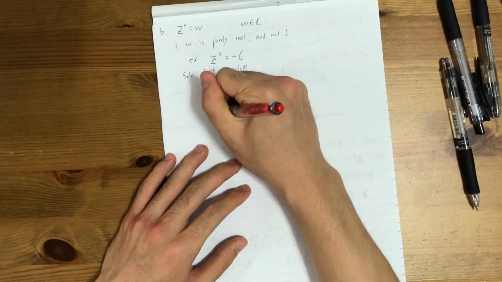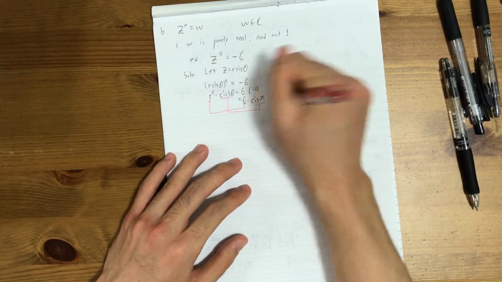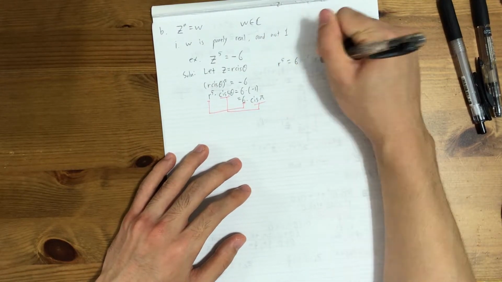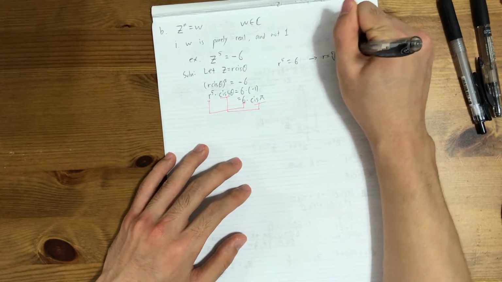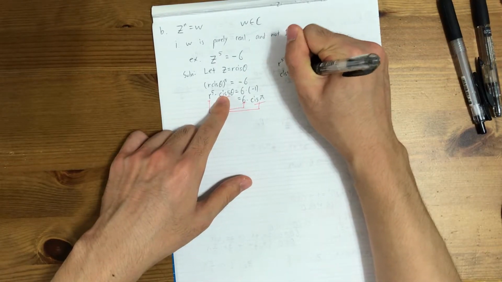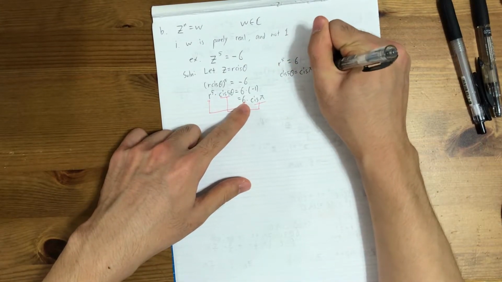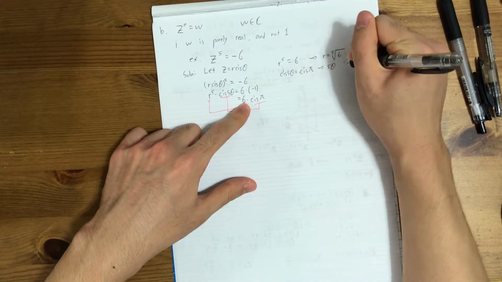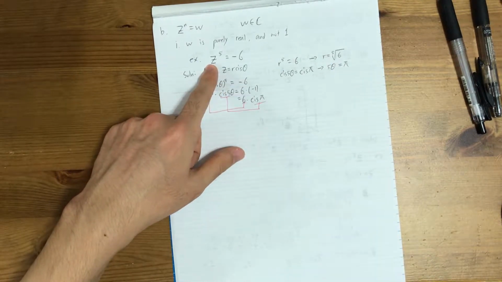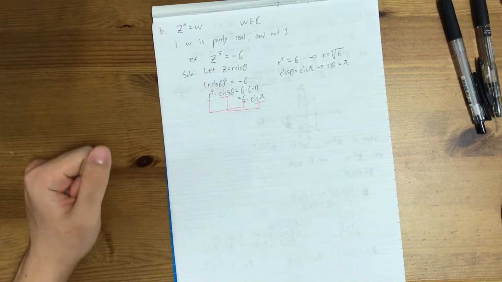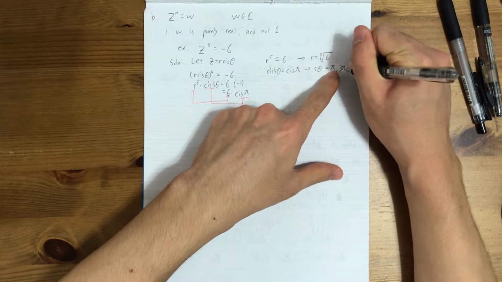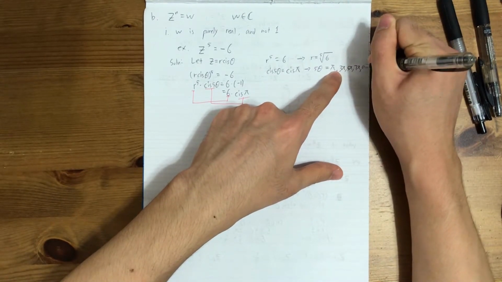So again, compare the values like this. So r to the 5 will be 6. That means r will be 6 to the 1/5. And cis 5 theta will be cis pi. That means 5 theta will be pi, but remember, this is to the 5. That means since the degree is 5, we have at most 5 roots. So pi, 3 pi, 5 pi, 7 pi, 9 pi.